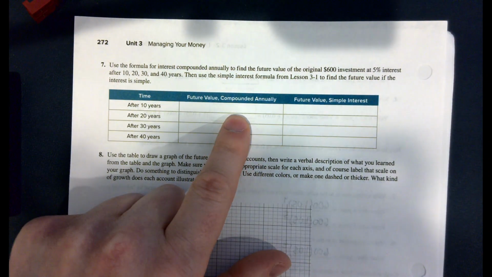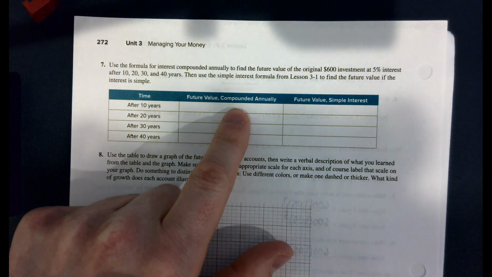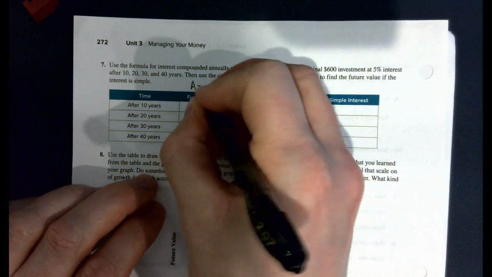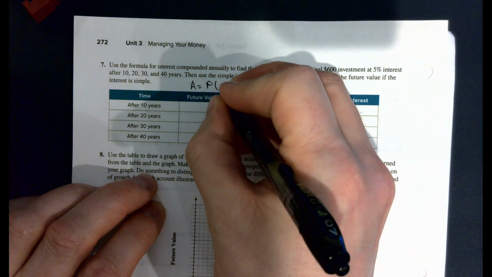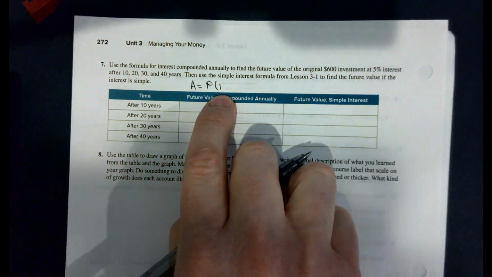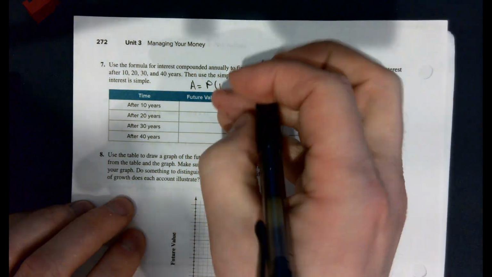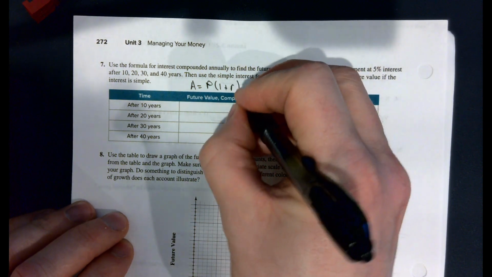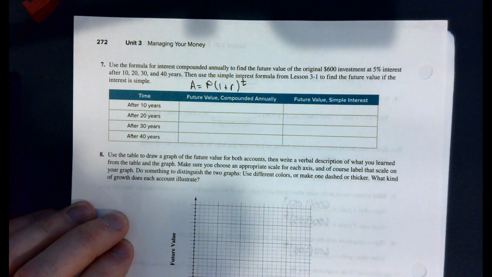So let's do it. Remember, we were looking at compound interest, and we had just discovered the compounded annually formula, which was A equals some principal times 1, which represented 100% of the deposited value, plus the interest rate. Remember, we're always converting that to a decimal, raised to whatever the time period was.